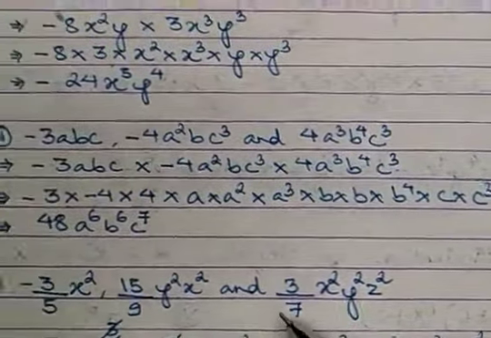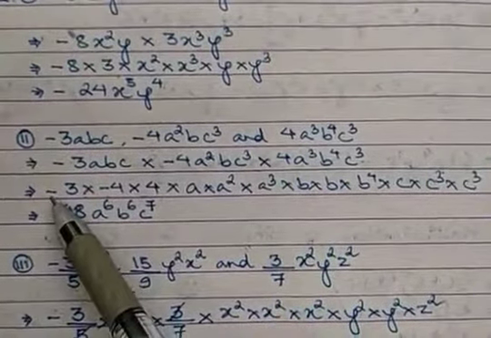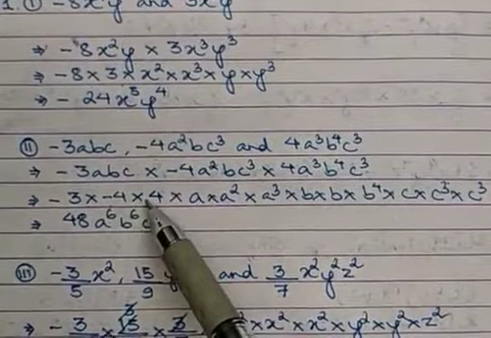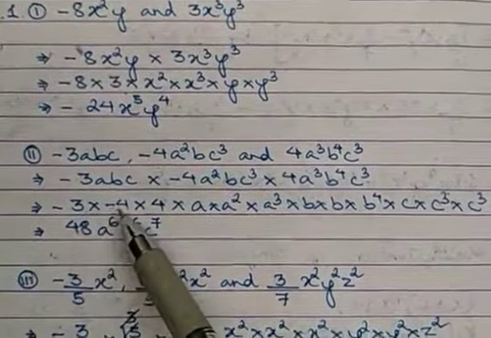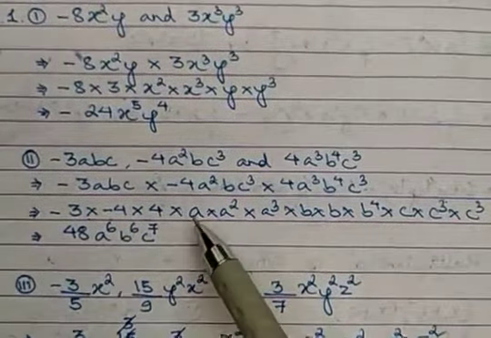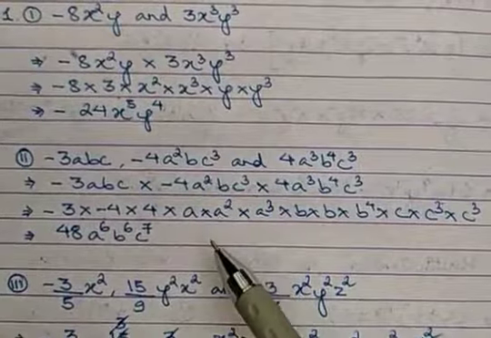Then after that, I have just simply multiplied the constant terms. Minus into minus, it's plus, isn't it? So plus into plus is plus, so plus 3 fours are 12, 12 fours are 48, so it is 48 out here. a into a squared into a to the power 3, as I said, for the same variable, the powers will be added.